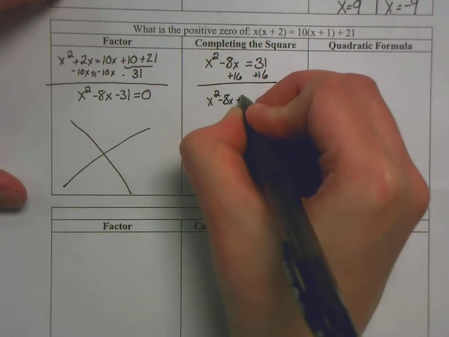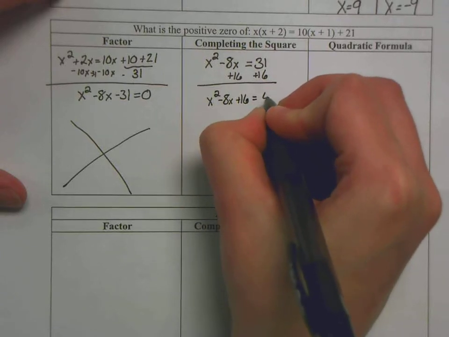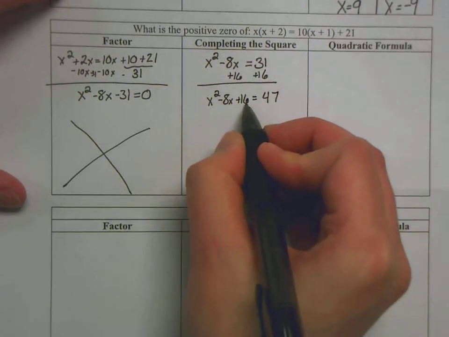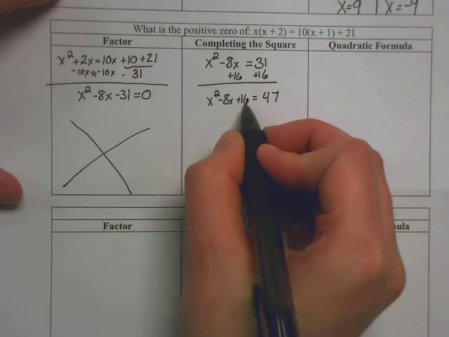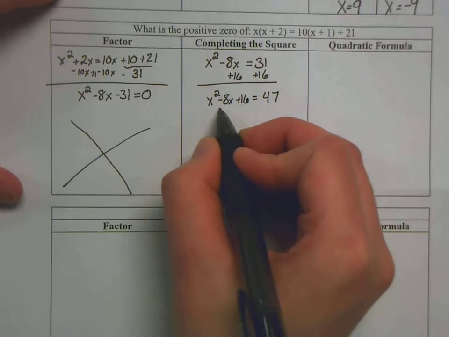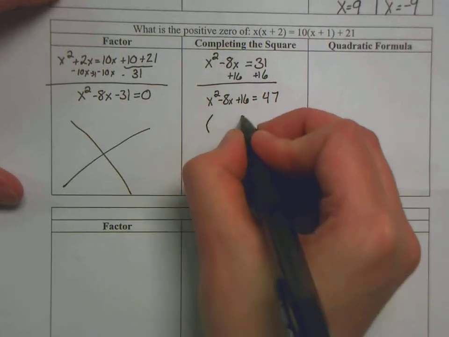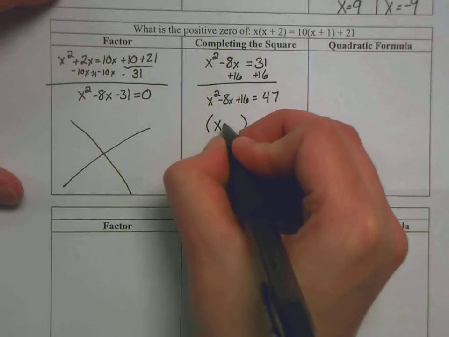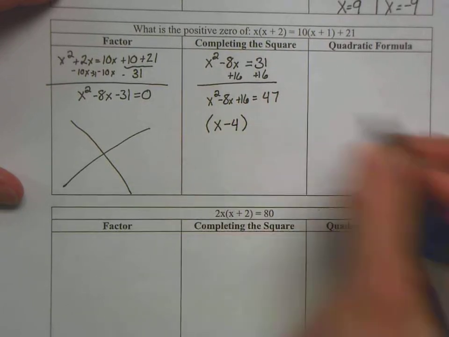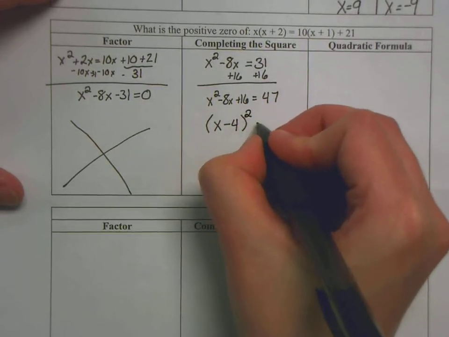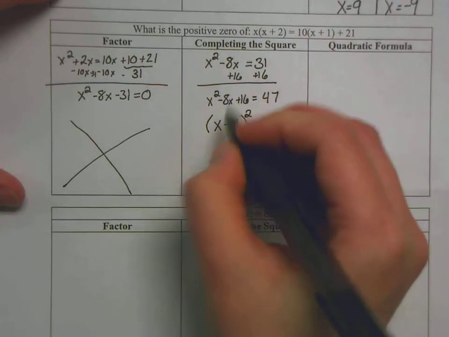And the reason you do that is because now you have a trinomial on this left-hand side that actually can be factored. Negative 4 times negative 4 would give you positive 16, and negative 4 plus negative 4 would give you negative 8. So rather than write that out twice, because it's the same number, I'm just going to write it once, the x minus 4, and put a square to show that there should be 2 of those.